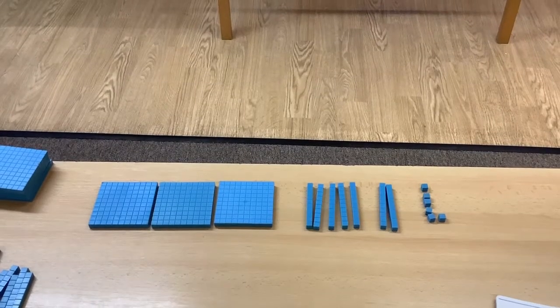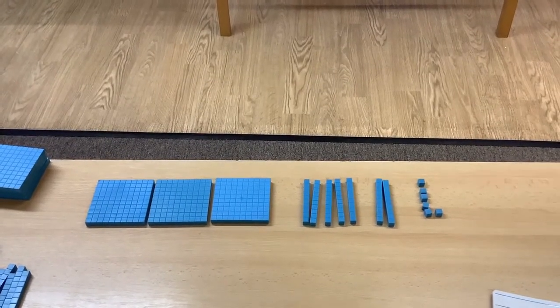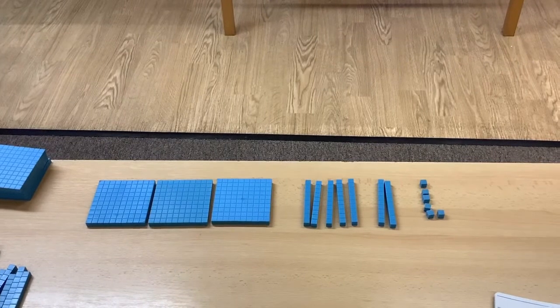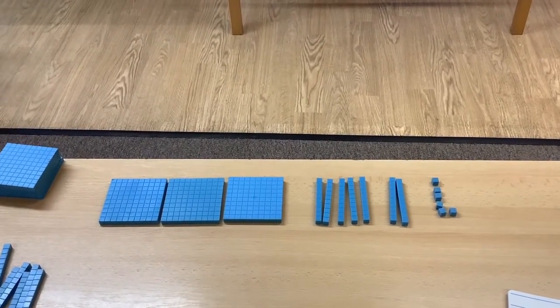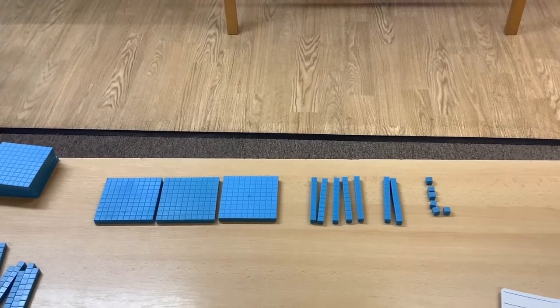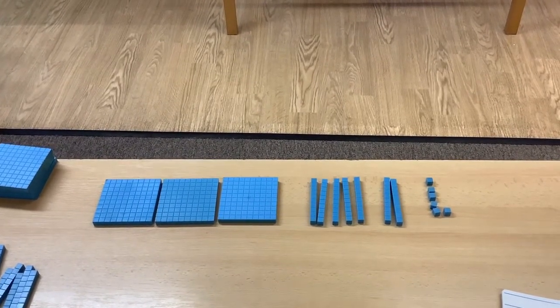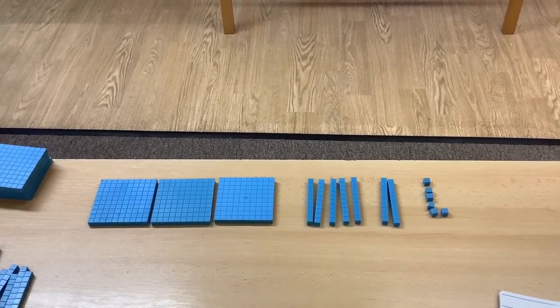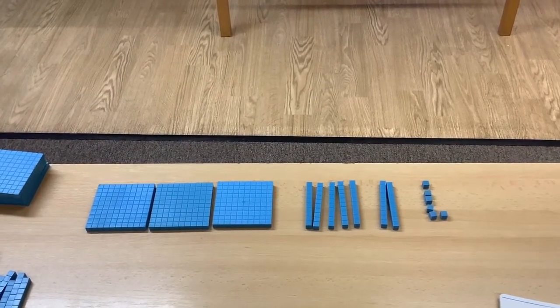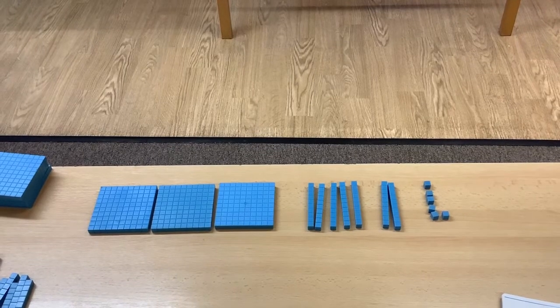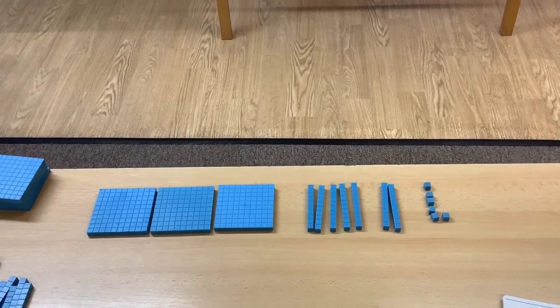If I wanted to know how many hundreds this number had altogether, I would see how many hundred squares I have. I can see that there are 300 squares, so there are 3 hundreds altogether in the number 376.